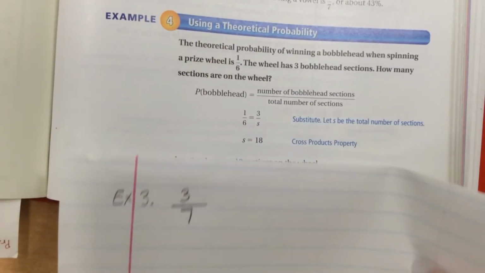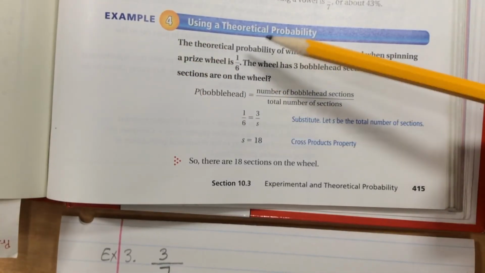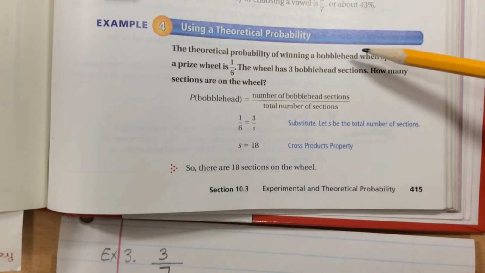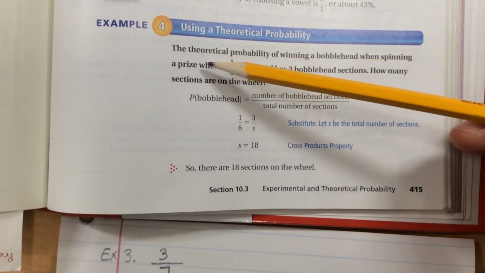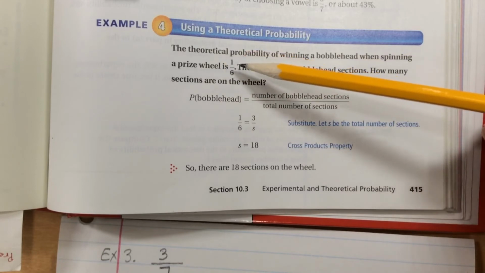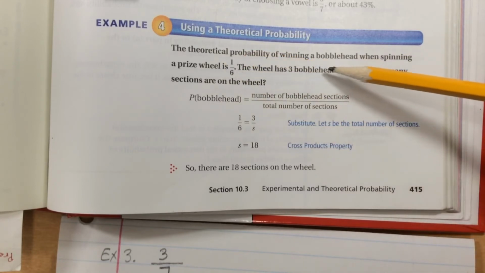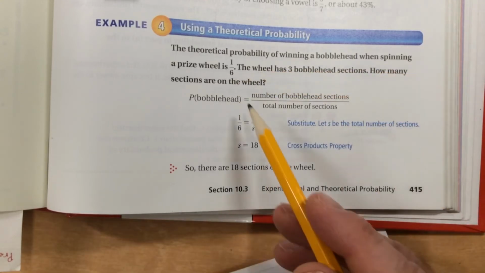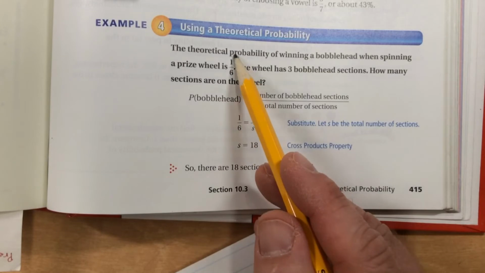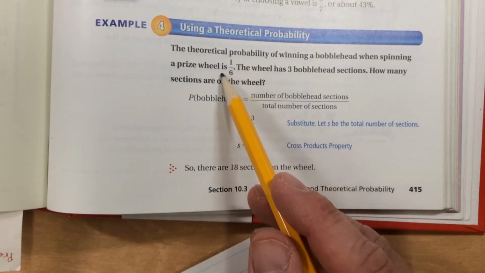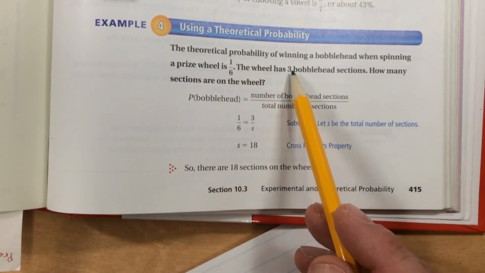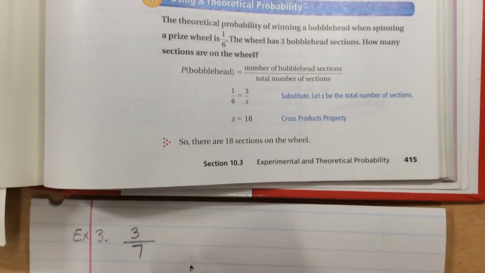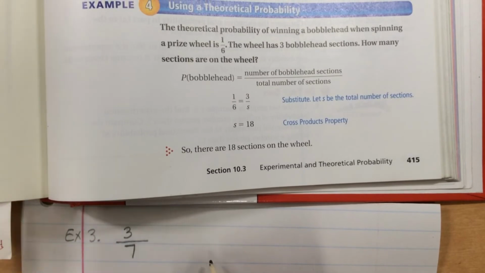Using theoretical probability. So what's the theoretical probability of winning a bobblehead when spinning a prize wheel is 1 out of 6. The wheel has 3 bobblehead sections. How many sections are on the wheel? So here they have simplified the probability to get 1 over 6, and they're telling us there's actually 3 bobbleheads. So for example 4, try to squeeze it in down here.